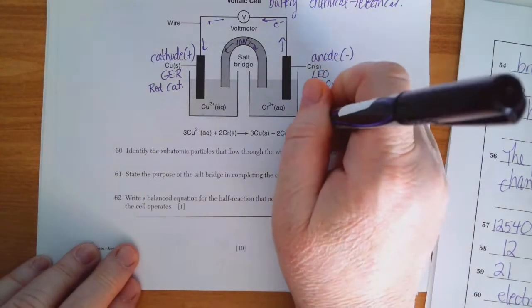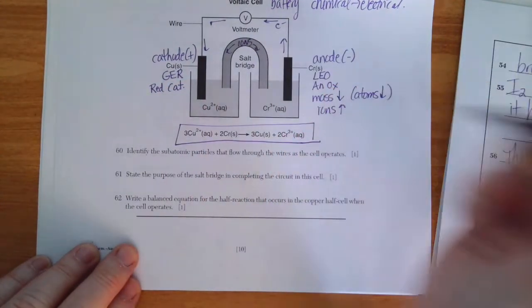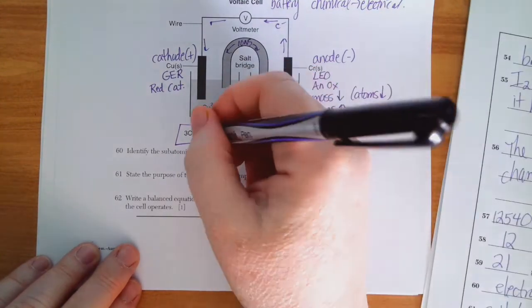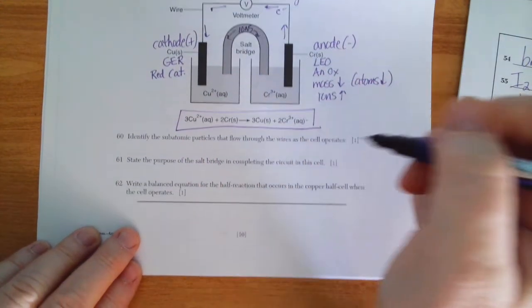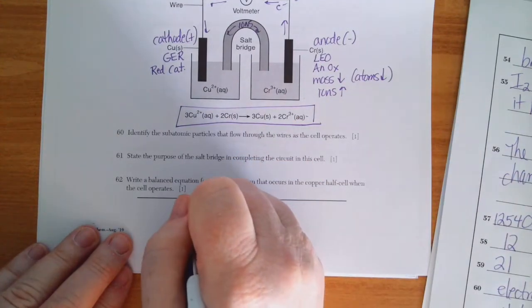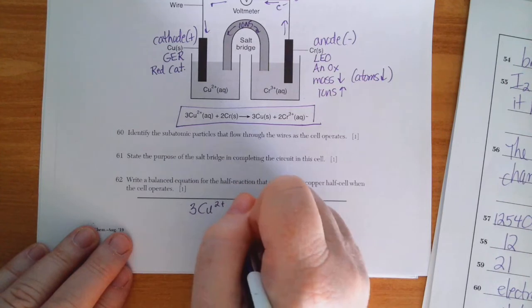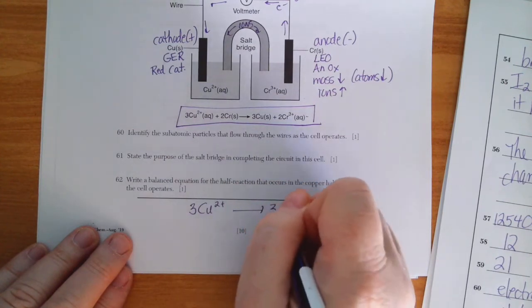cell operates. So I'm going to use this whole thing as a guide, but it says on the copper. So I'm only going to write down the copper part, and I'm going to ignore the others. So I have 3 Cu2+ yields 3 Cu.